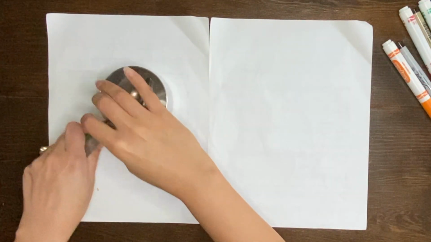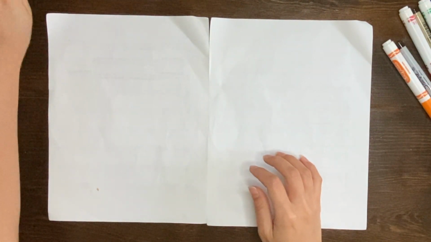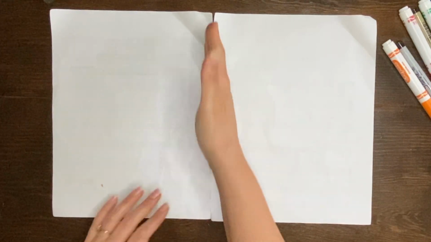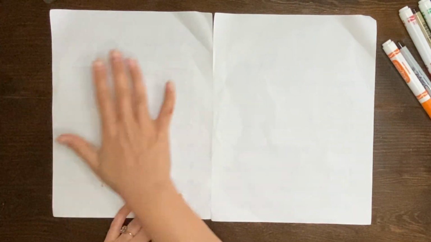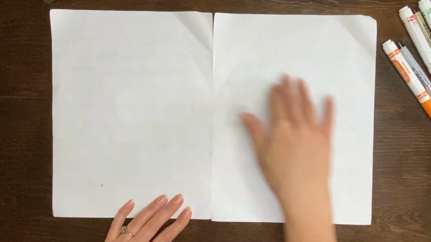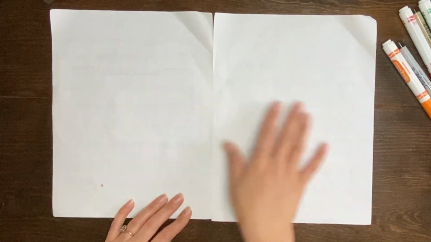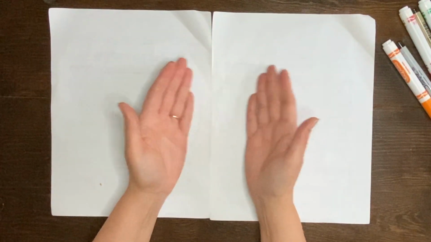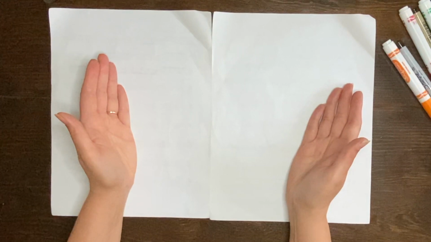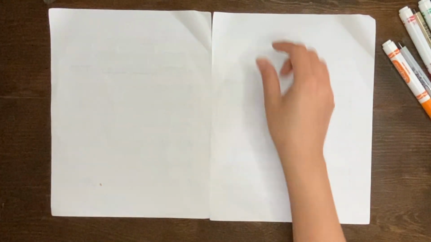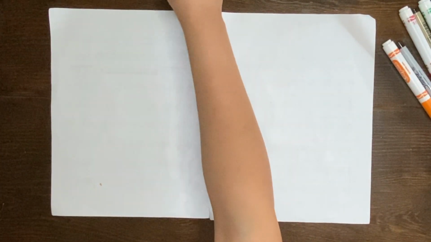All right, I'm going to show you a different type of balance. The next way to create balance is symmetrical balance. Symmetrical means when you divide your page, the same things that are on this side are going to be on this side, pretty much equal. Everything is going to look about the same on both sides, okay? So let's take this.